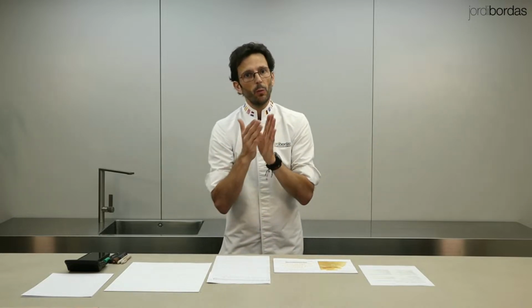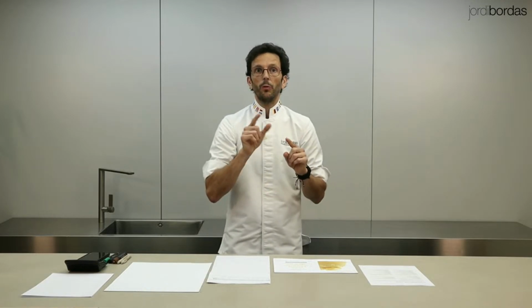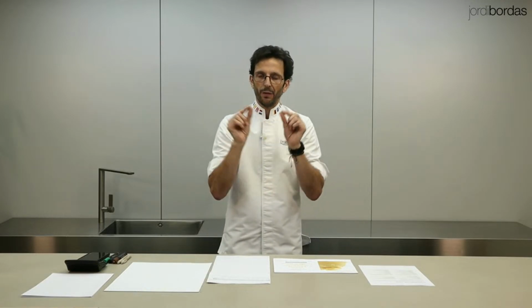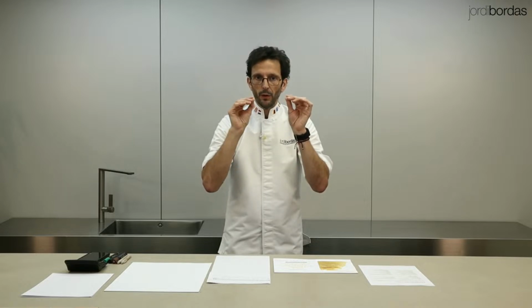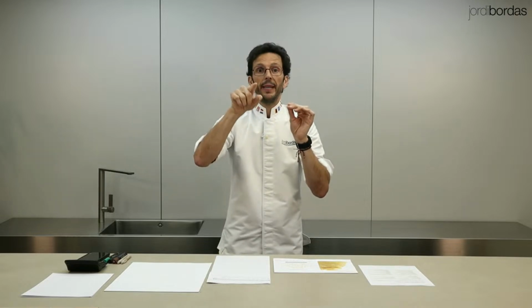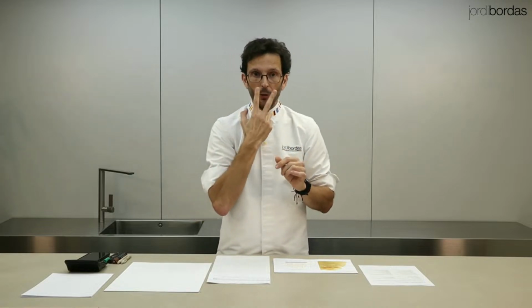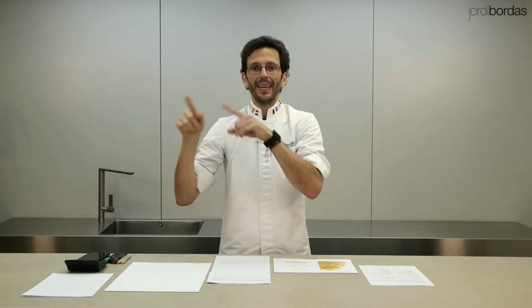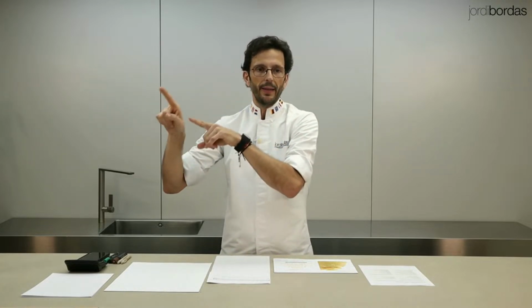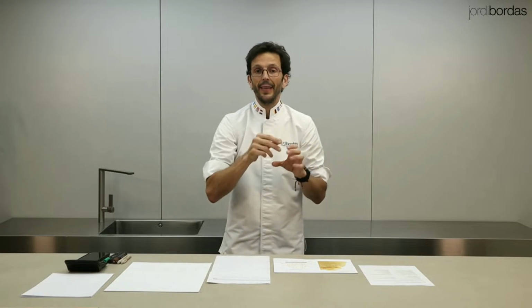This is really important when we freeze and thaw, because when we freeze and thaw, we change the size of the molecules of water. Even if you don't use water and don't see water in your recipes, in pastry we are using ingredients like eggs, butter, and cream that contain water.